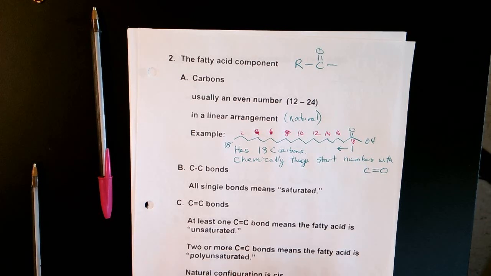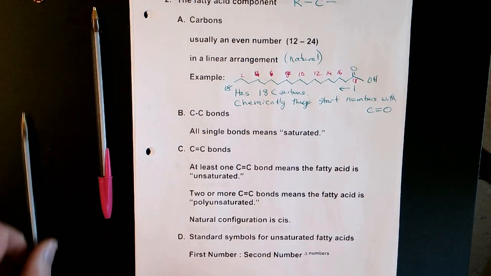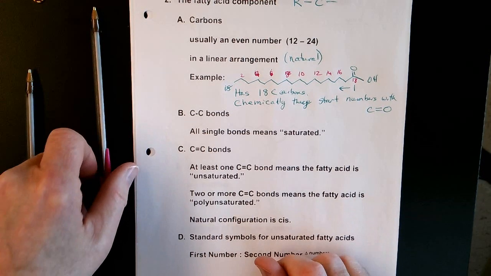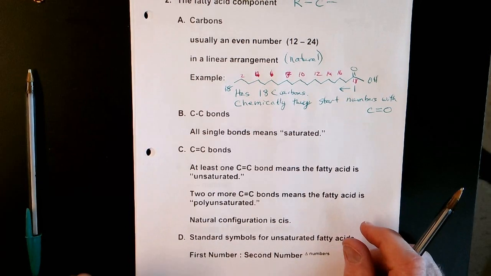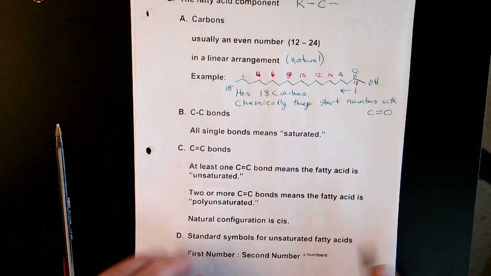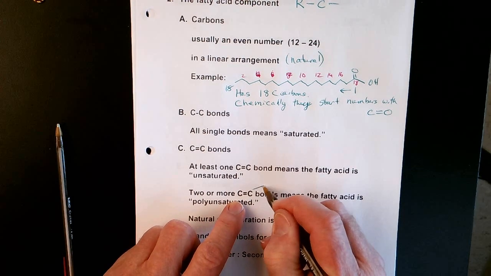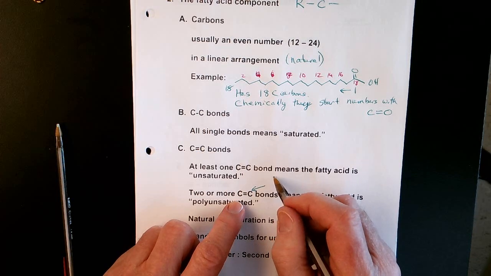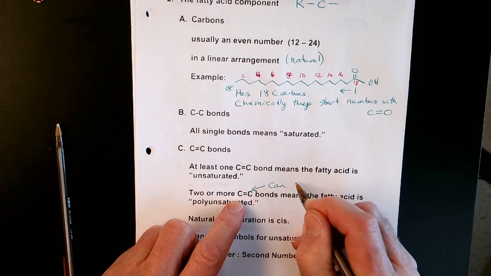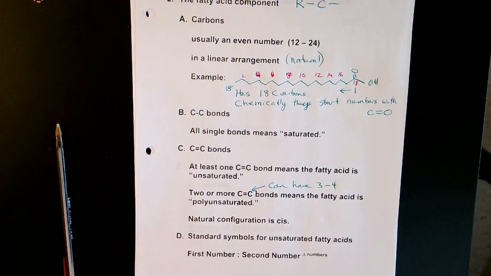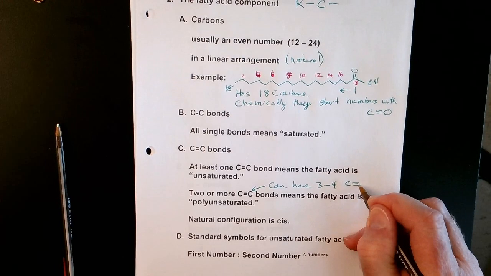Okay, so then some information that I kind of included on the other page. All single bonds between the carbons mean saturated. The double bonds, if they are present, qualify the whole thing as unsaturated. Now, you can have more than one of these things. Many of the natural ones will have like 3 to 4 carbon-carbon double bonds.